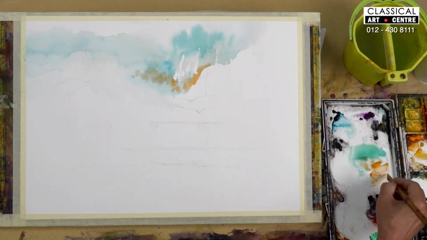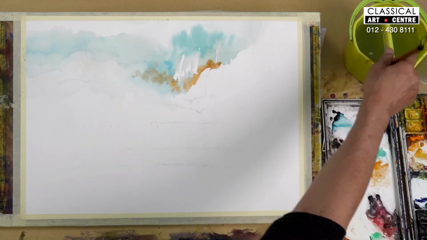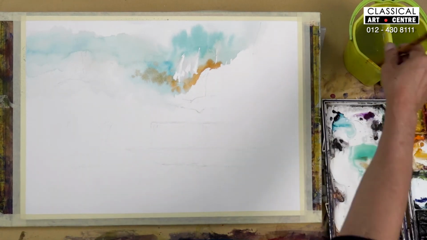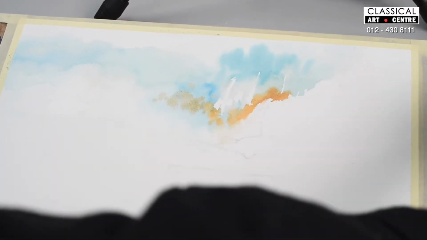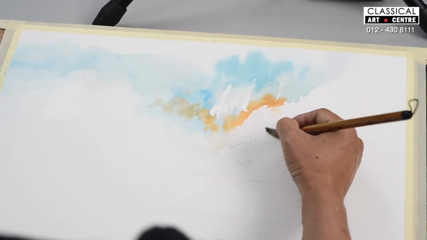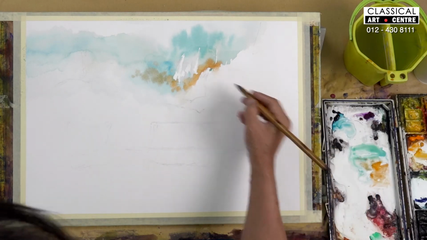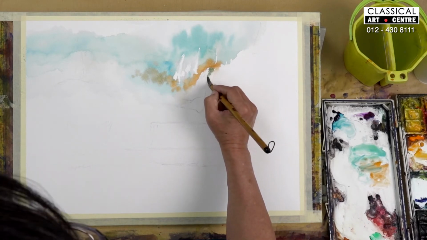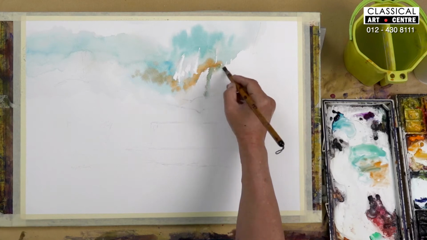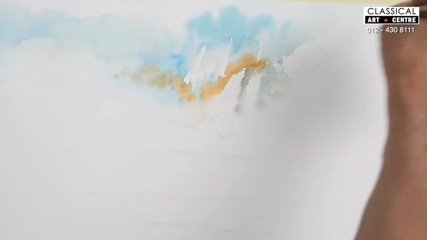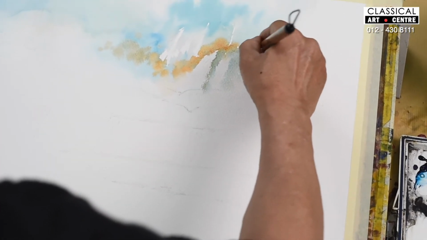Actually, I'm not speeding. Put water. Now this one is sped up. Mix with a little bit of burnt sienna.